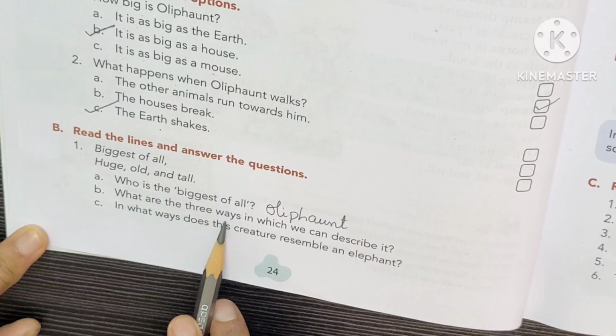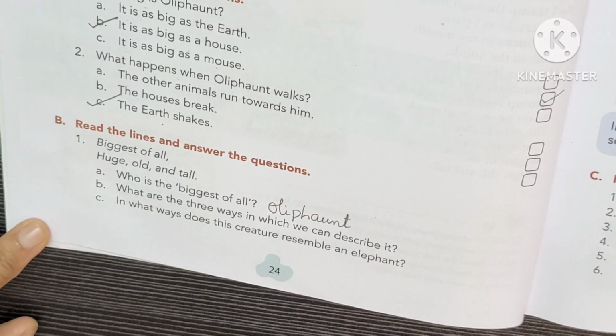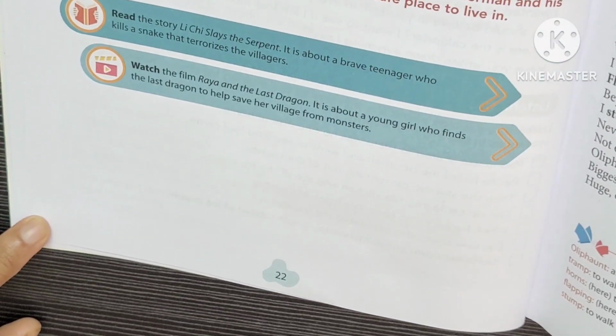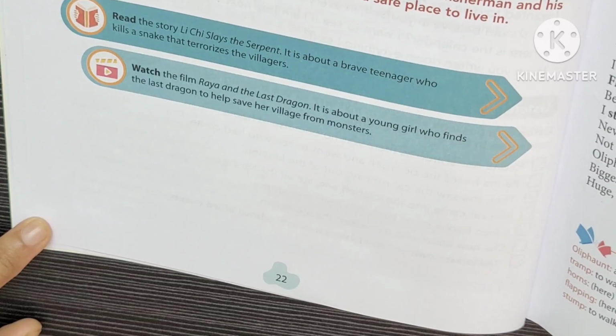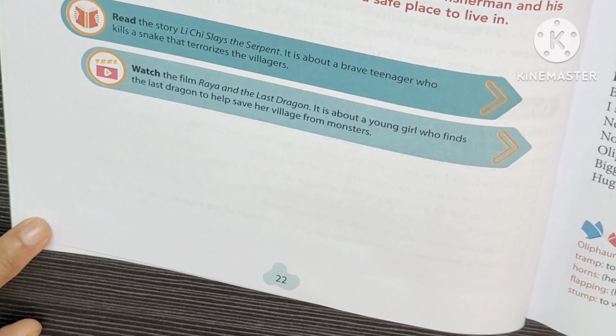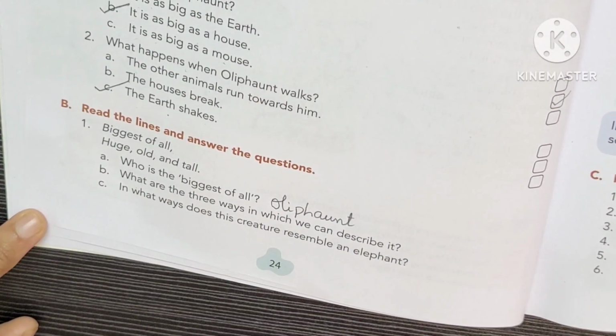What are the three ways in which we can describe it? Big nose, it has a big size, okay? It has a big nose, it has a big size like a house, and it has big flapping ears. So all this described as it is very big.